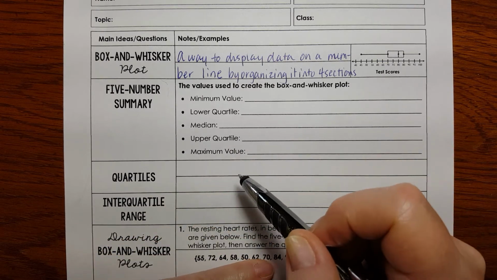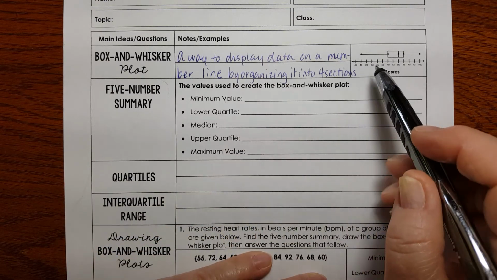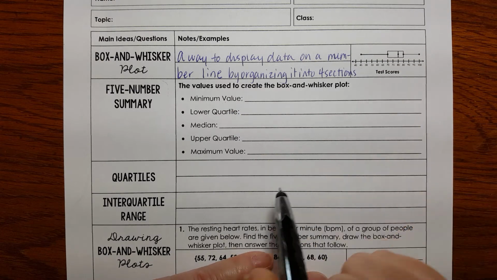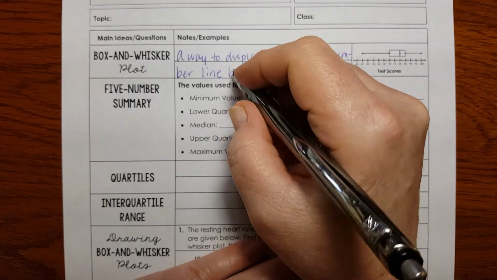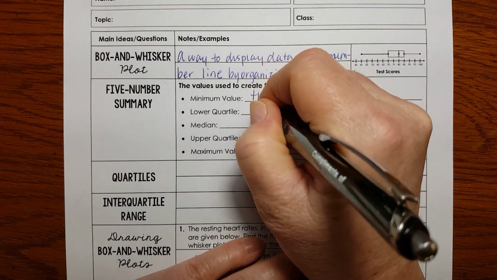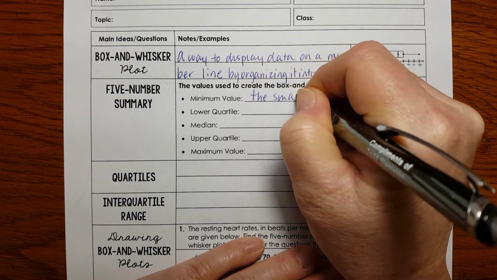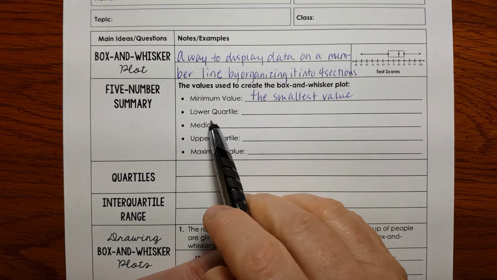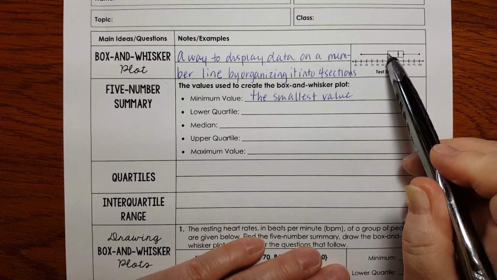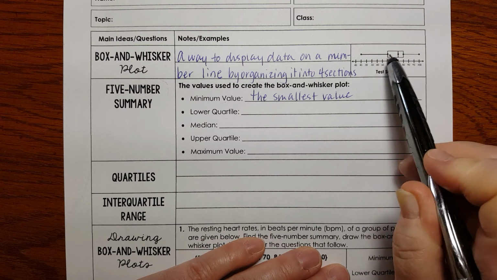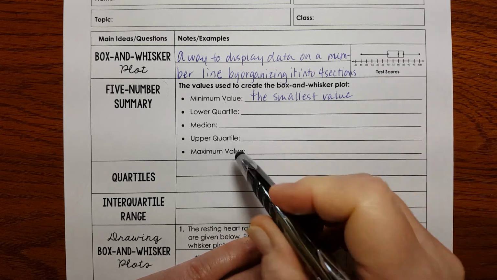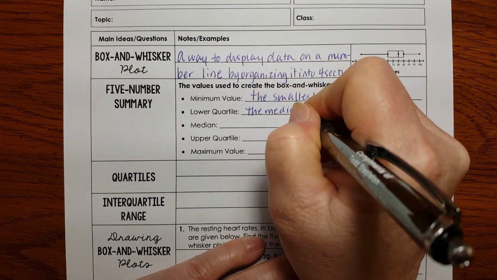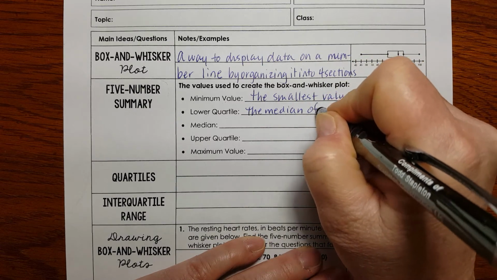The first number that we need is the minimum value. In our little example, the lowest grade on this test was a 45, so that would be our minimum value. The minimum value is the smallest value. Then we need the lower quartile, which is here. That's the middle of the lower half of the data, the median or middle of the lower half.